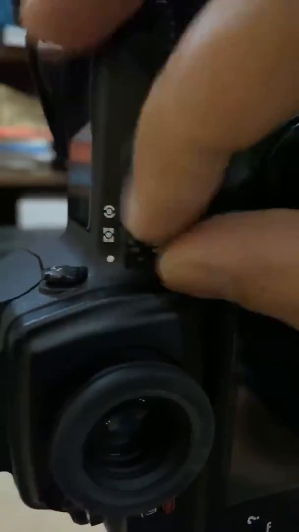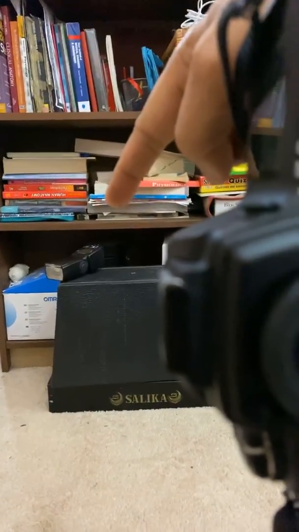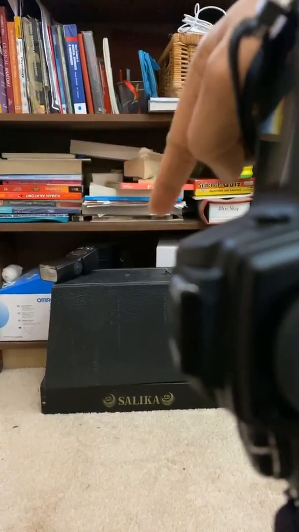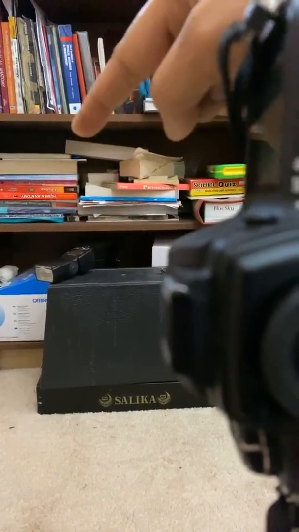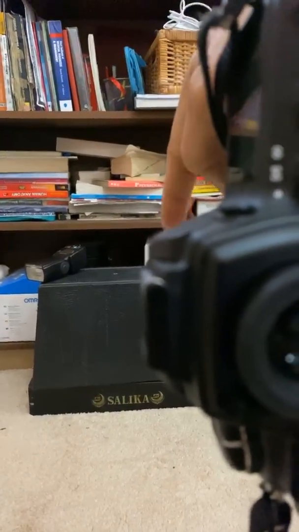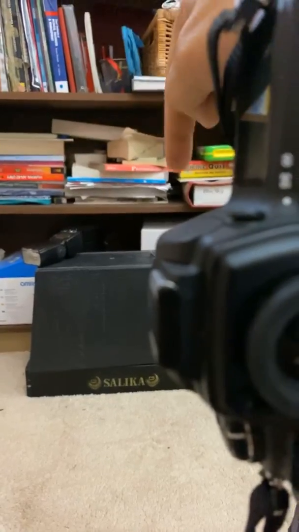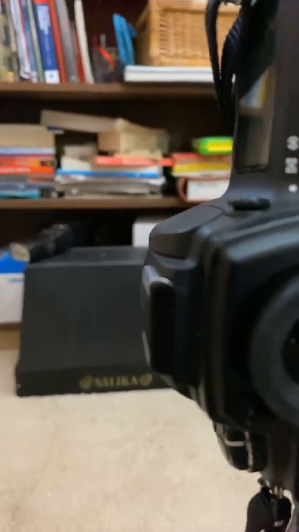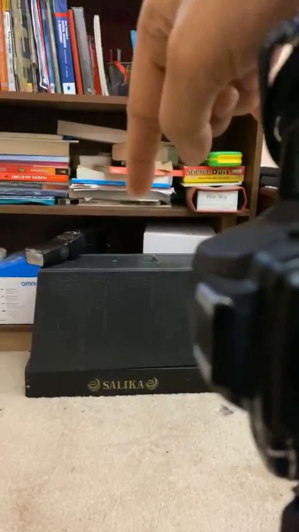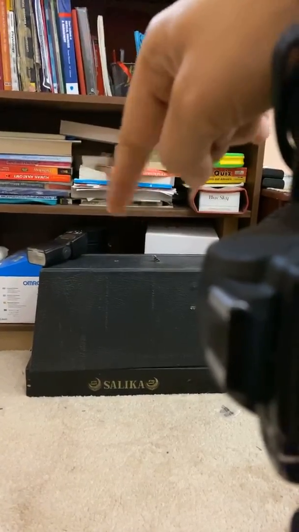Last, if I switch to center weight, the camera only averages the center part of the frame. That's it. It will forget about the rest of the area and will not include it in the calculation. I will show you exactly how it meters. It only averages the center part.